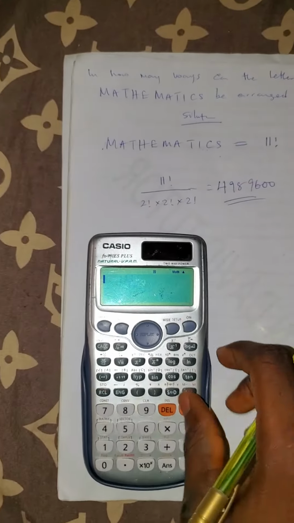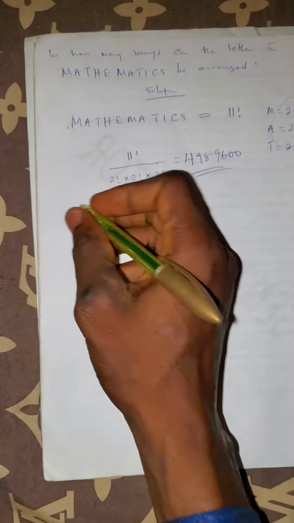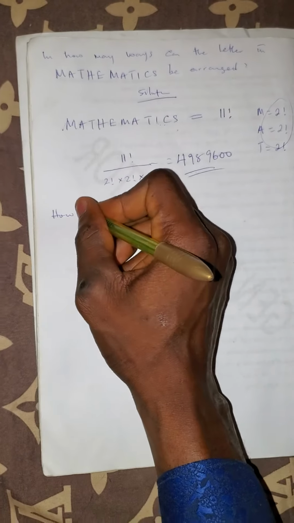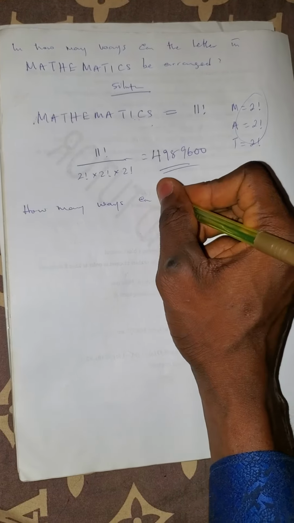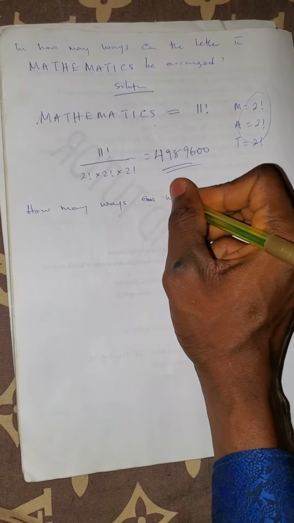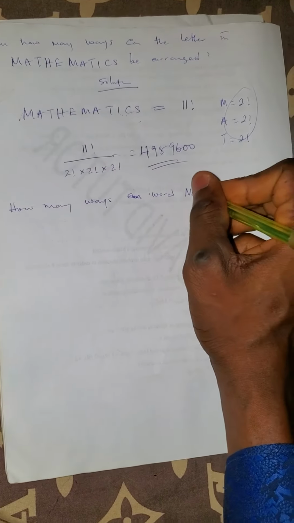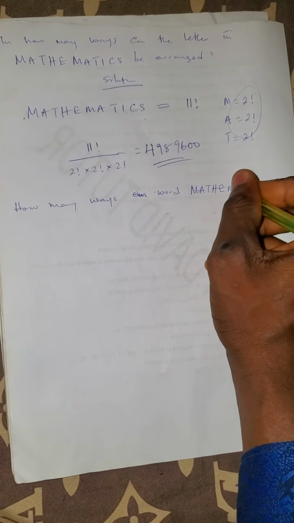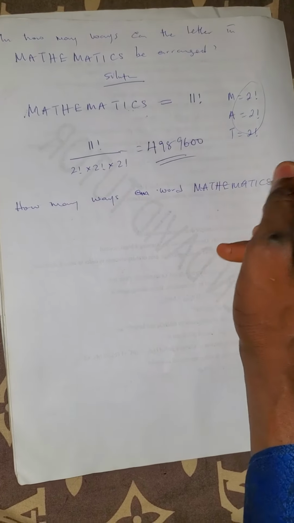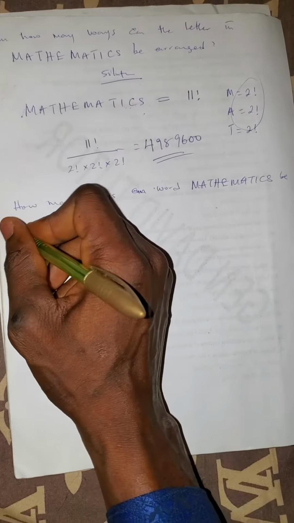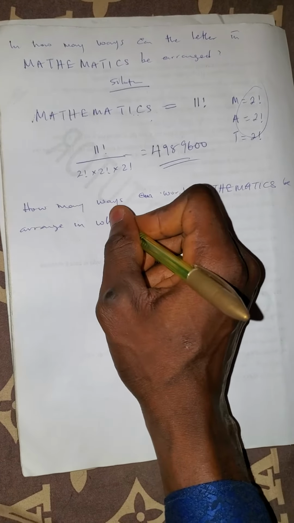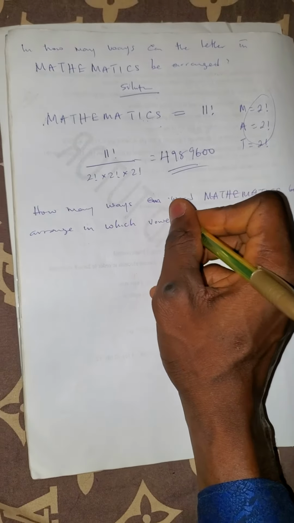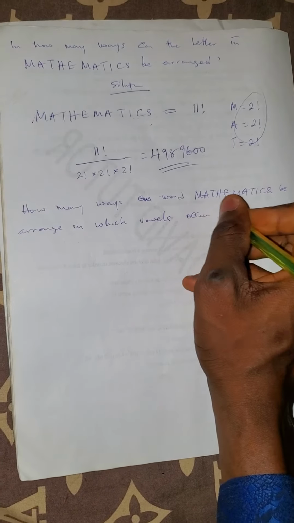Now the next question says, how many ways can the word mathematics be arranged in which the vowels occur together?